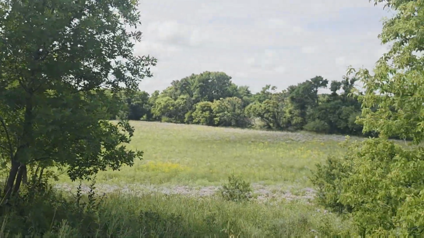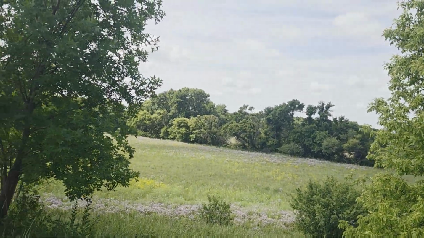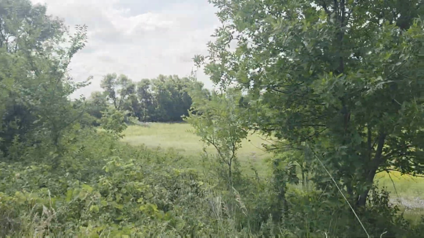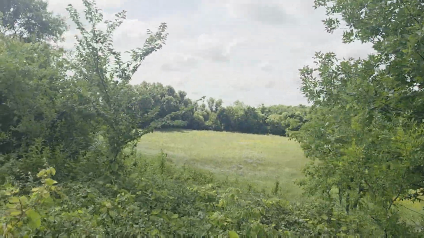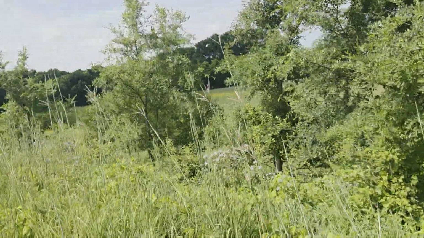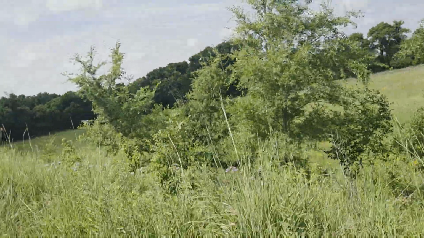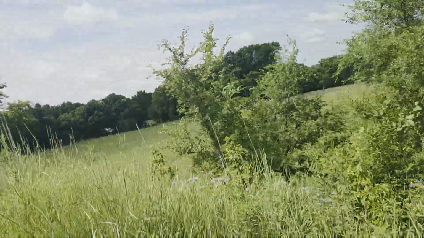Just a beautiful shot here of these wildflowers down here. Prairie there. Now let's compare this to whenever we go out there to Smet.